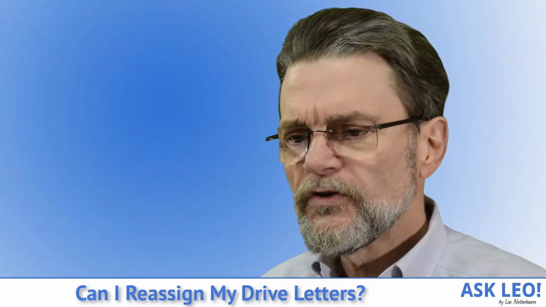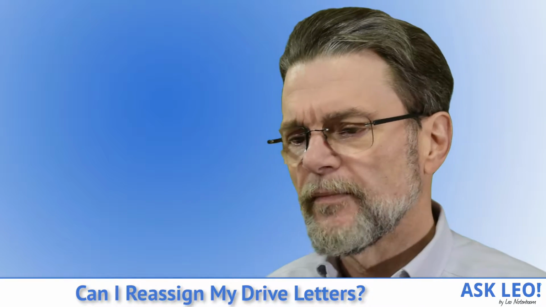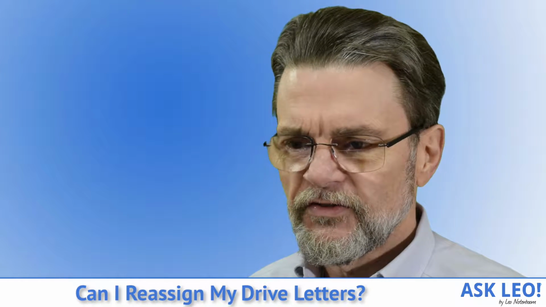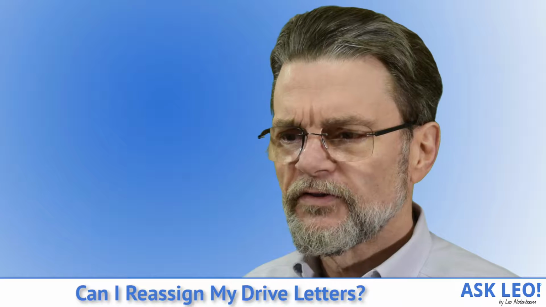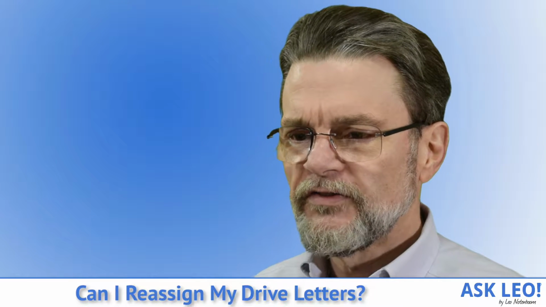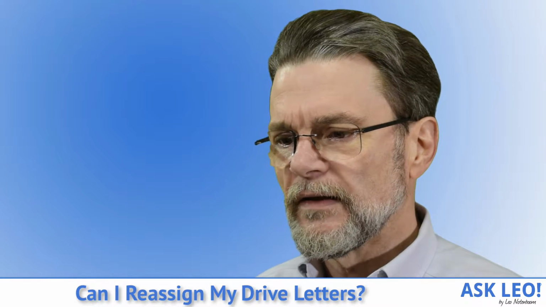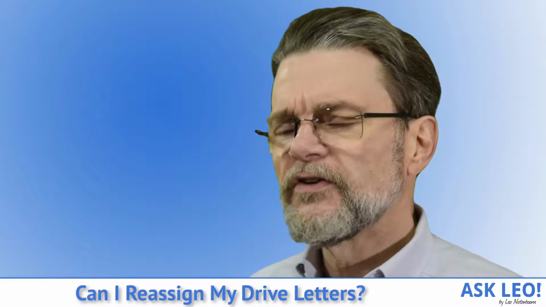Question: I have two hard disk drives and a CD-ROM drive on my computer. The HDDs are C and E, and the CD-ROM drive is D. Is it possible to swap the HDD letters, i.e. C becomes E and E becomes C? Or are the letters fixed at the time of format?